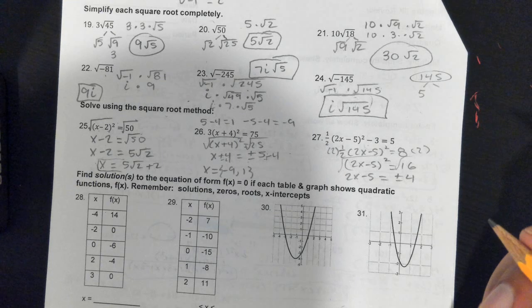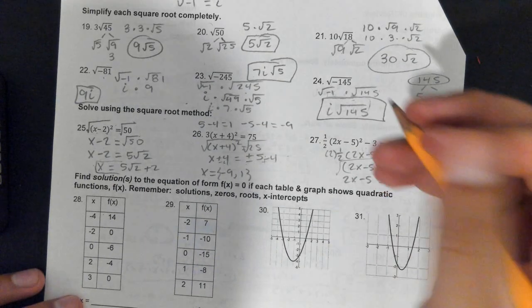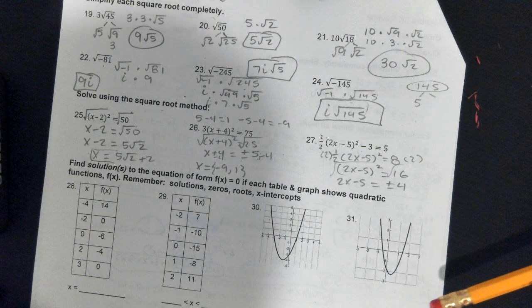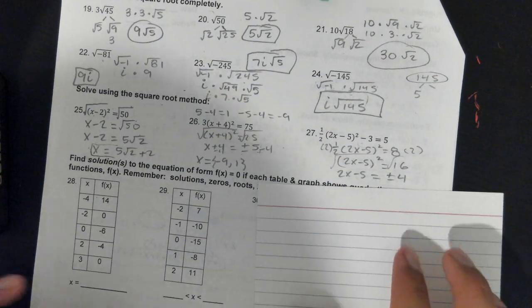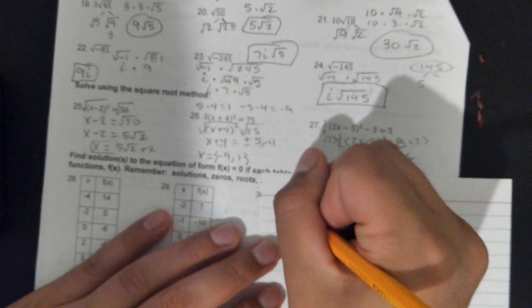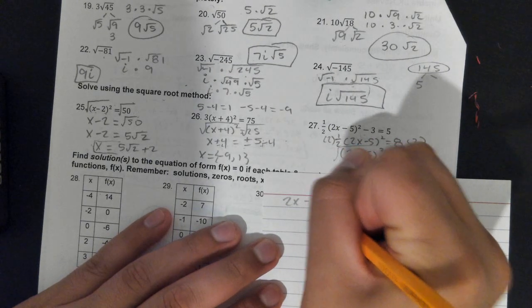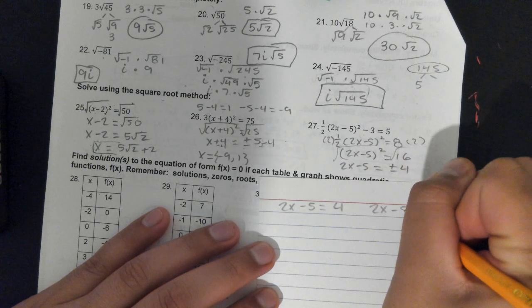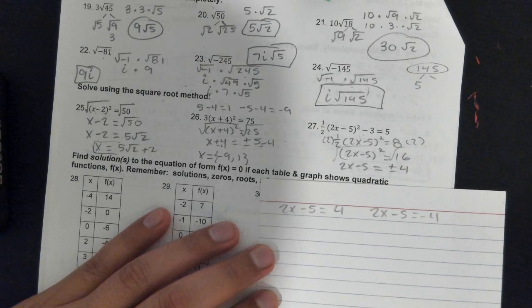Alright, now on this one you have 2 cases. You got 2x minus 5 equals positive 4. 2x minus 5 equals negative 4.